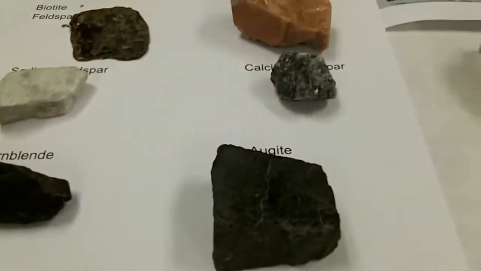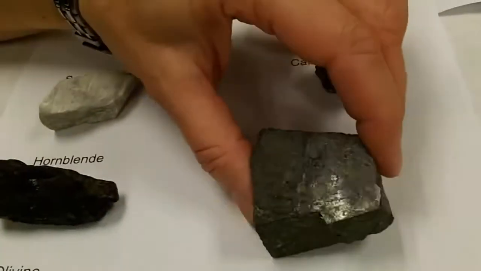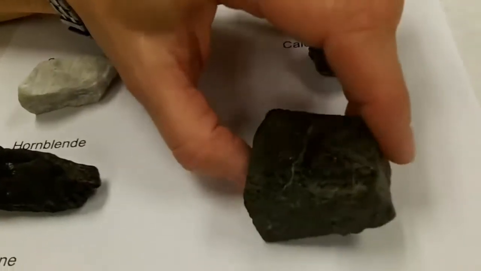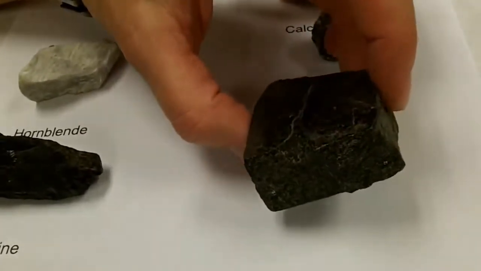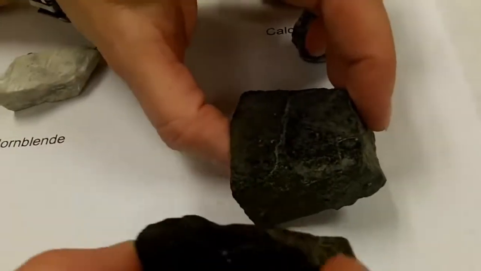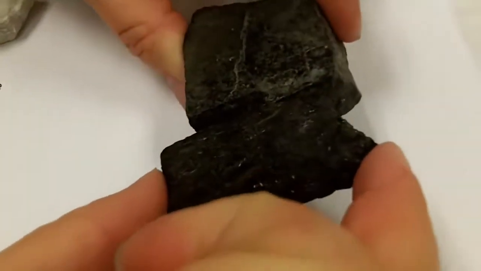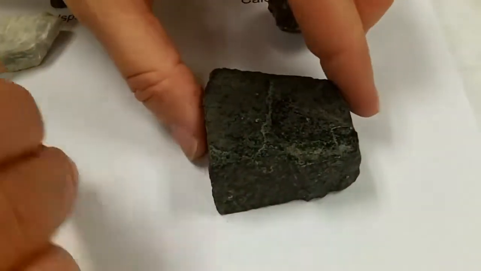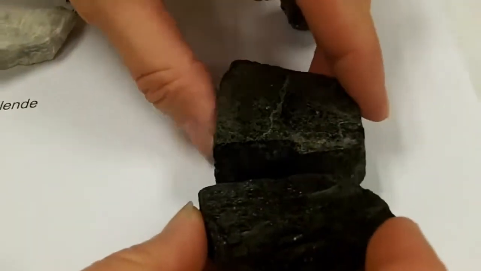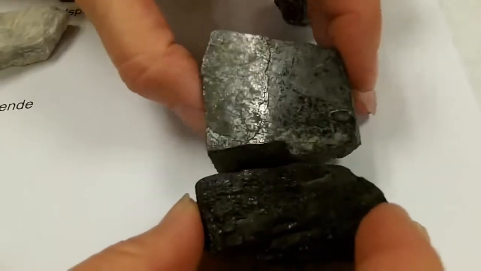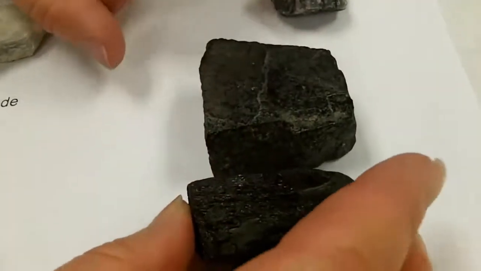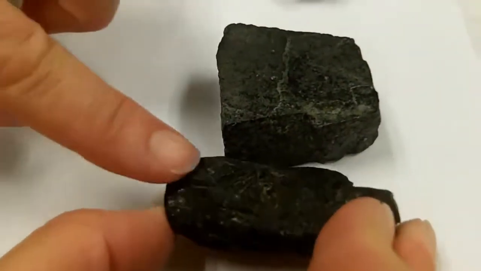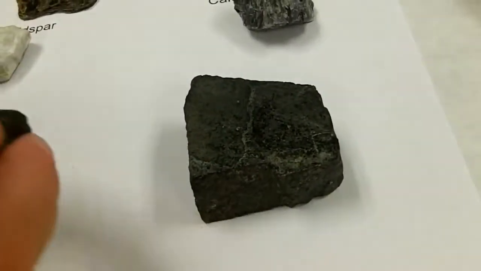When you're looking for the pyroxene, which in this case would be augite, it is a very dark and dull greenish gray color. Looks very different from the hornblende. If you compare the two, it is not black, it is that dark greenish gray. And you'll notice that it looks very blocky or brick-like compared to the long, skinny hornblende crystals. So here's your augite, and here is the hornblende.